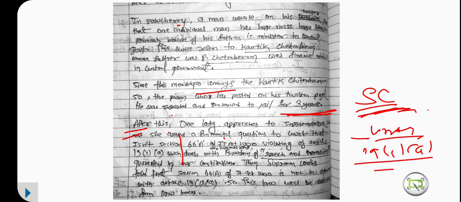Then the Supreme Court tells the lady, yes, you are right. Section 66A of the IT Act 2000 is not in agreement with the Constitution. Section 66A is violating Article 19 clause 1 clause A, that is the freedom of speech and expression. So ultimately this section was deleted from the books of the Indian Constitution.